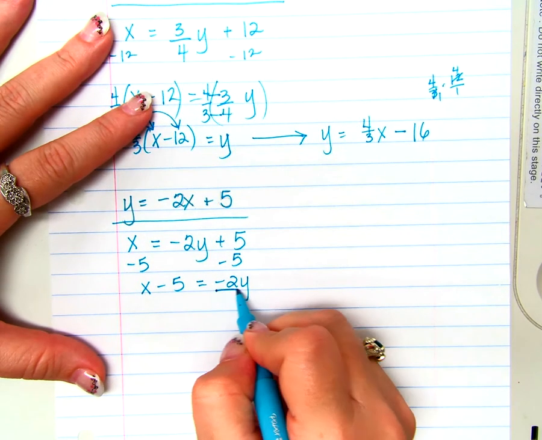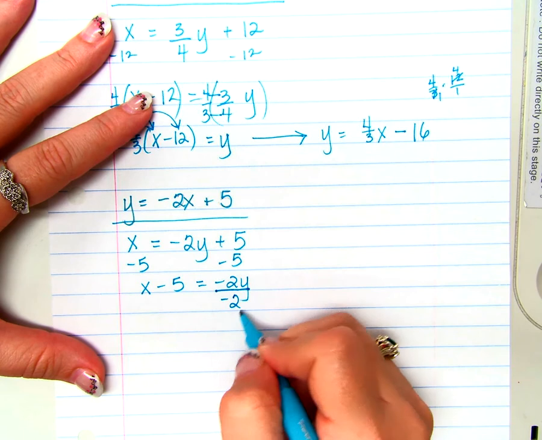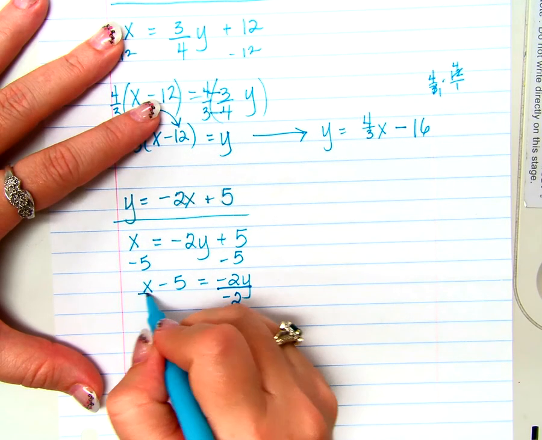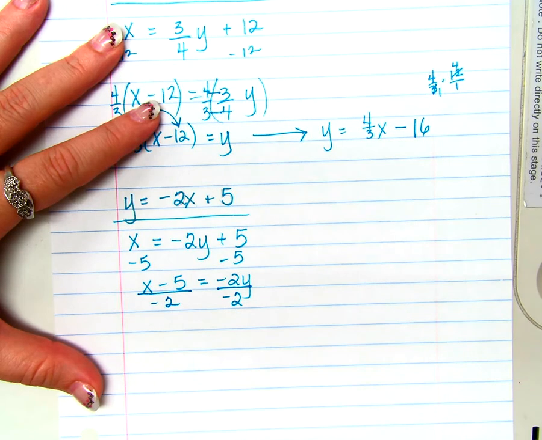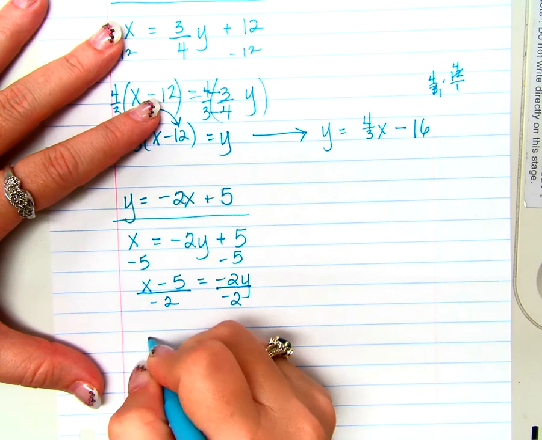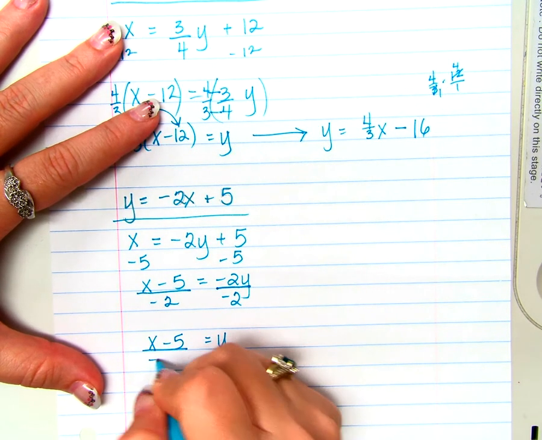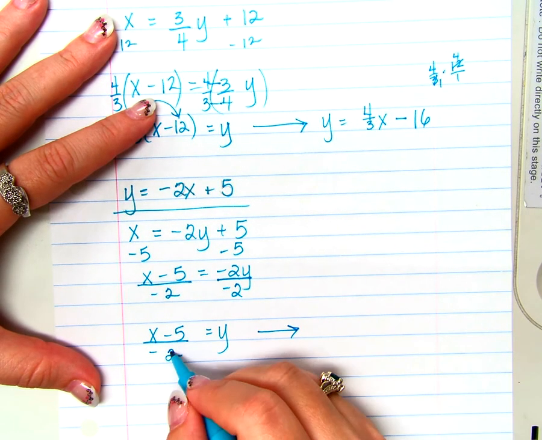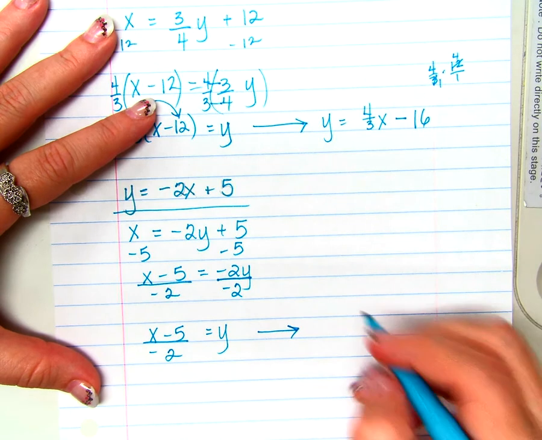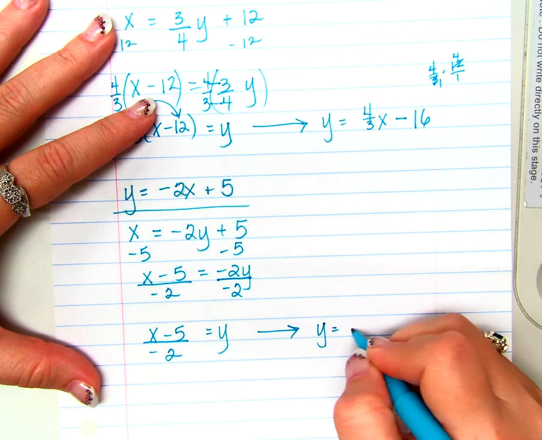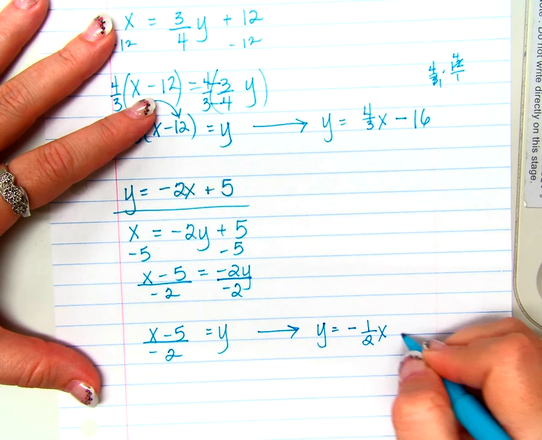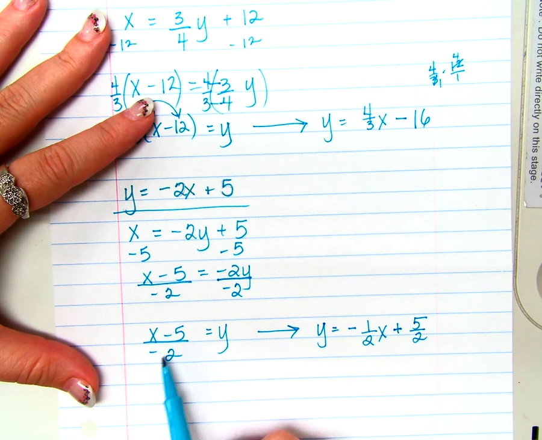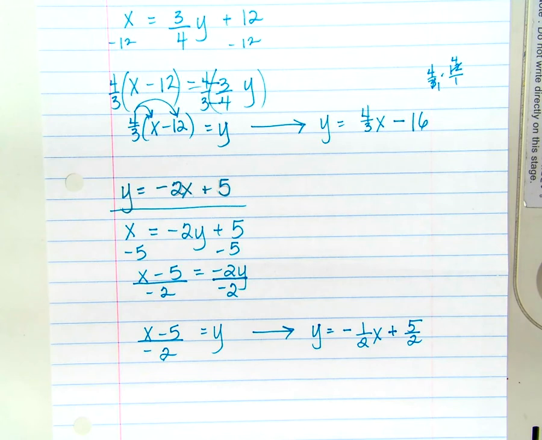Divide both sides by a negative 2 this time, because I've got to get y all the way by itself. Not negative y, but y. If I divide that side by negative 2, I have to divide this side by negative 2. Once again, x minus 5 divided by negative 2 is a perfectly acceptable answer. However, some of you can see that if I divide each term by negative 2, I would get y equals negative 1/2 x plus 5/2. This is a negative 5 divided by negative 2. That would give me a positive 5/2.